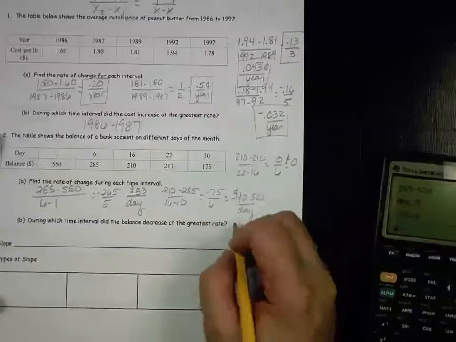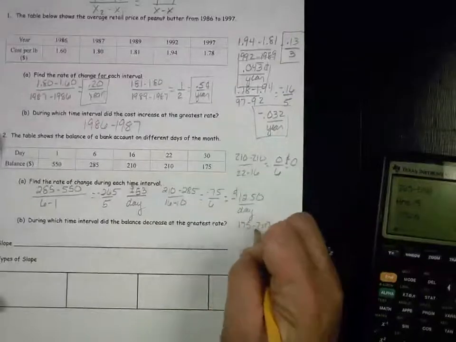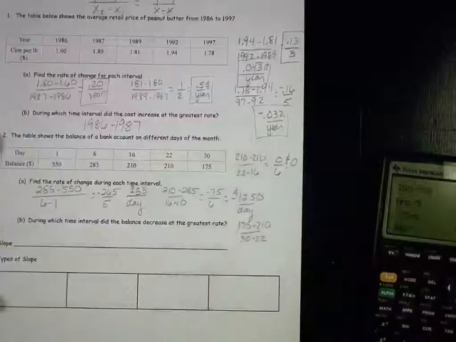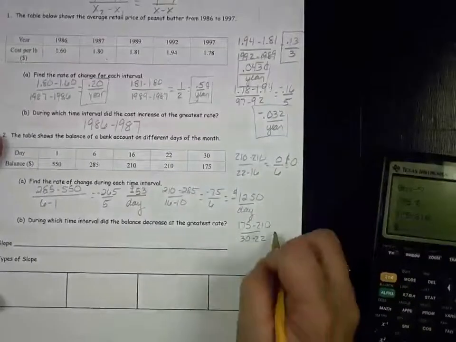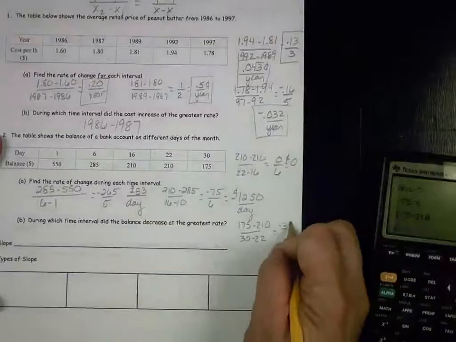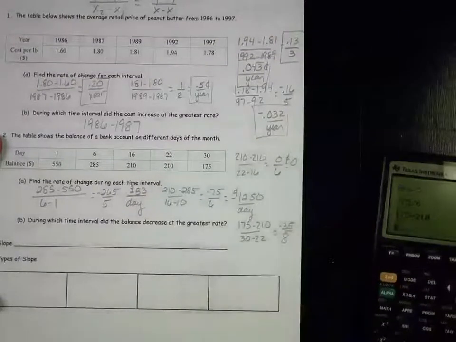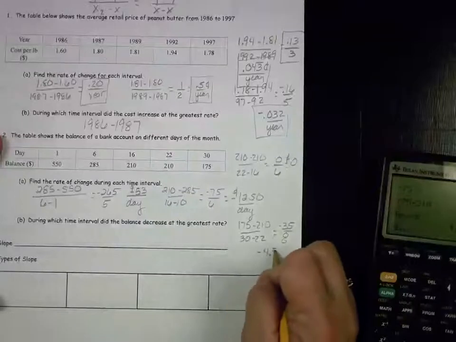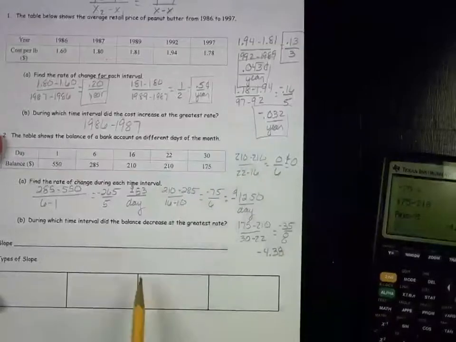And I'm running out of room down here. 175 minus 210, 30 minus 22. That would be $35 spent over 8 days. And that is negative $4.38 per day.